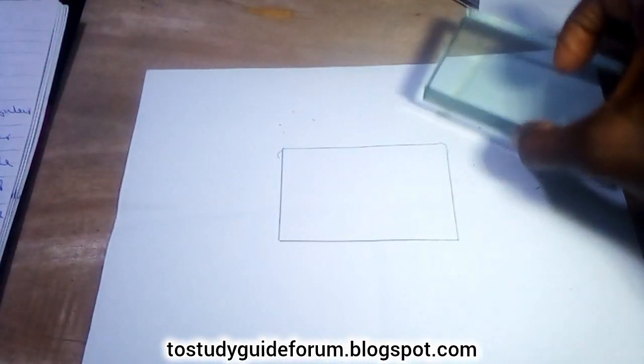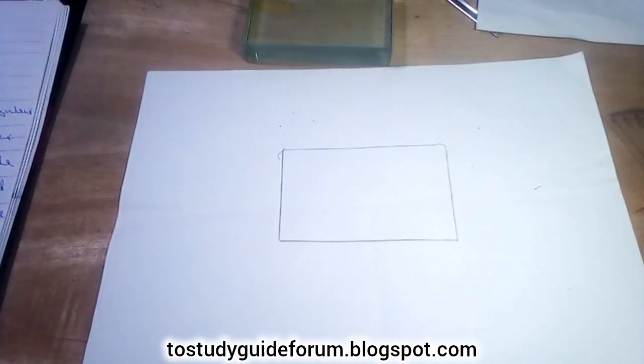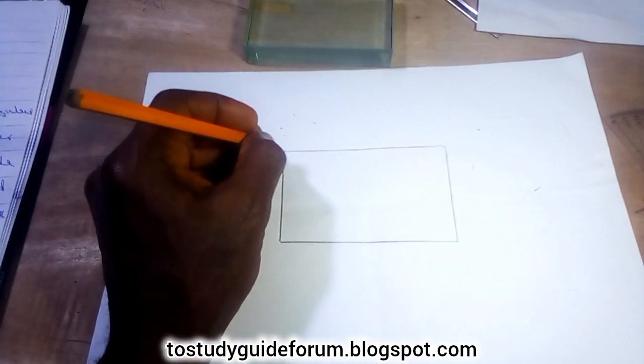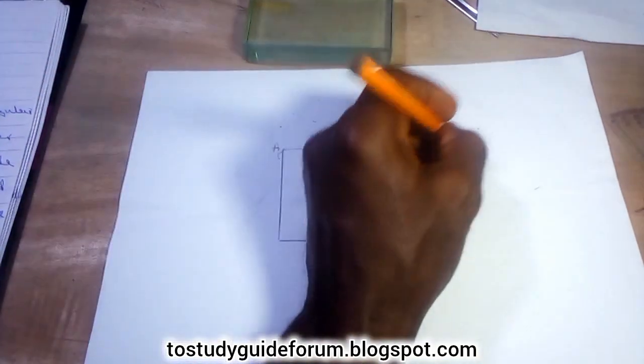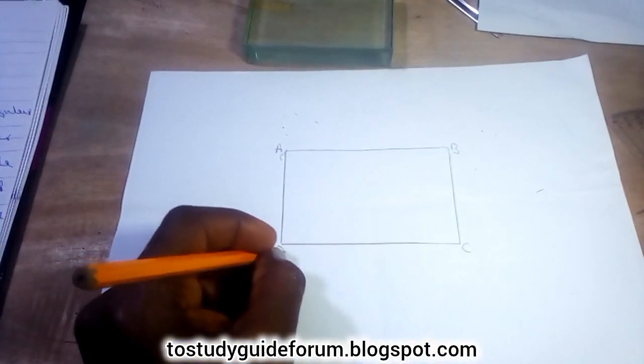So this is the outline of the block, the prism. So he said again, draw. This is our A, B, C, and D.